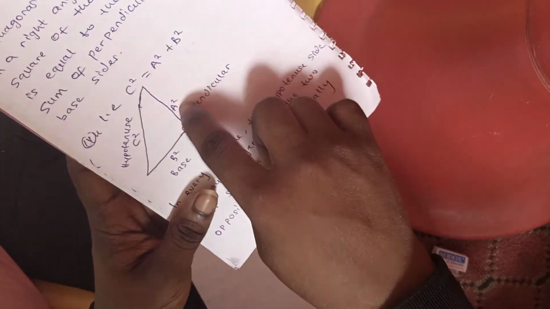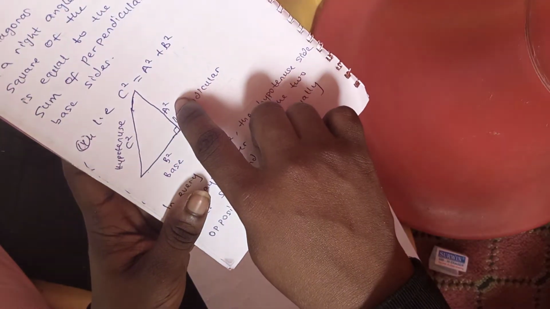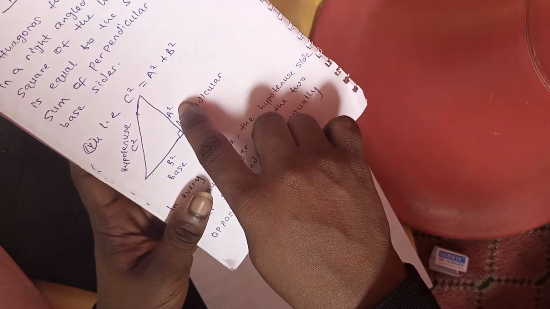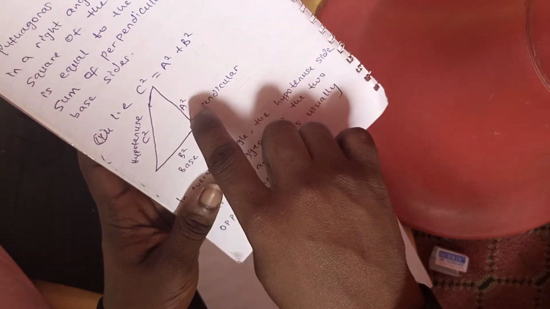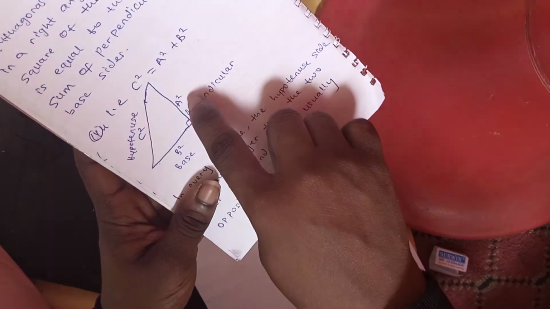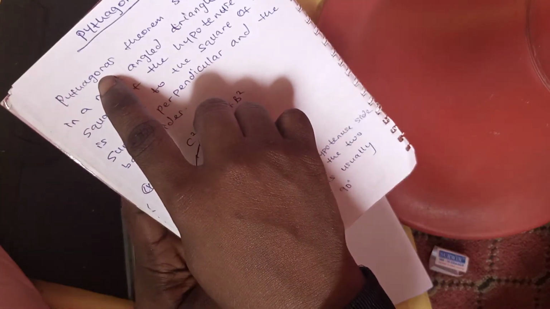Like for example, if I'm having 36 as my hypotenuse, the sum of these two must be equal to 36. When I square the two and I sum them up, I must ensure that they are 36. That is the only thing that can make it a right angle triangle. If the sum of this is not equal to this, then it is not a right angle triangle.